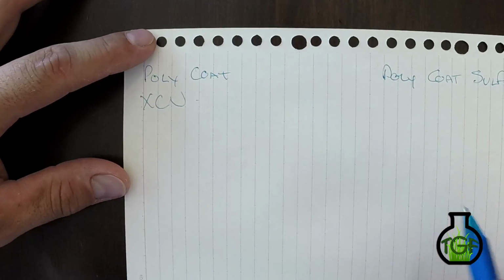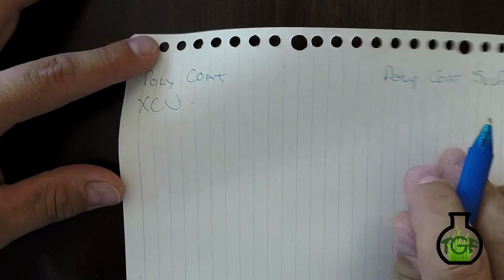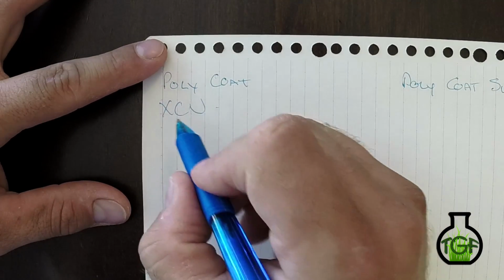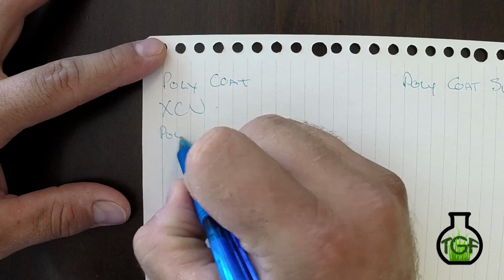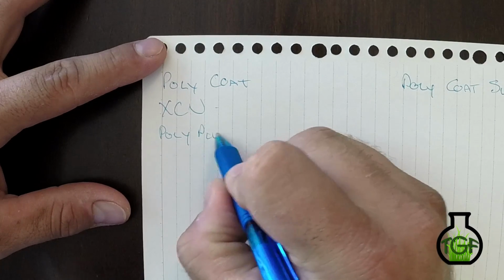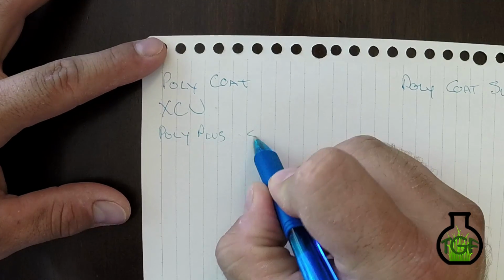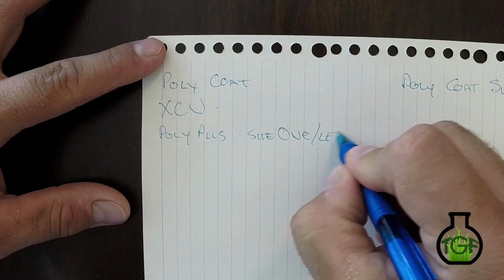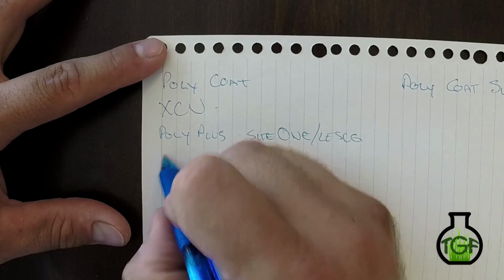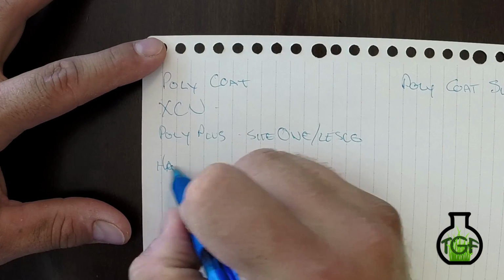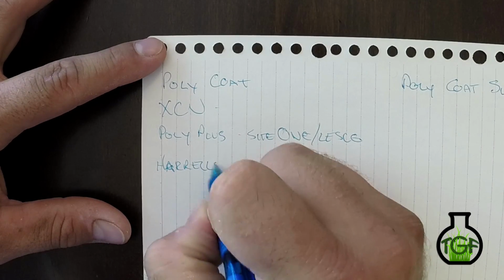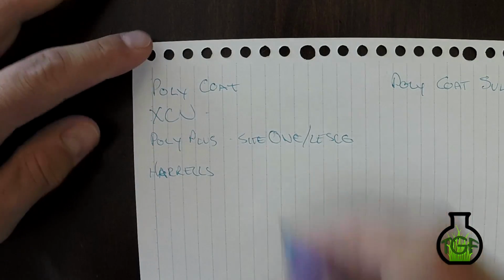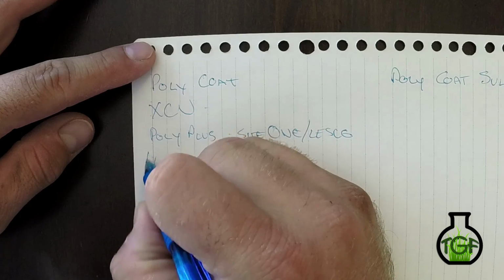Those are from, I think Agrium is the one who started the whole XCU thing. Poly Plus is going to be like Site One, Lesco, their brand of Polycoat. And then Harrell's has a Polycoat as well. I'm trying to remember what theirs is called. Polyon. Theirs is called Polyon.